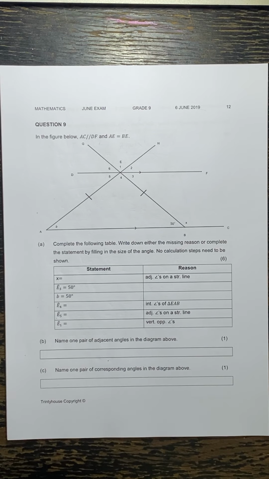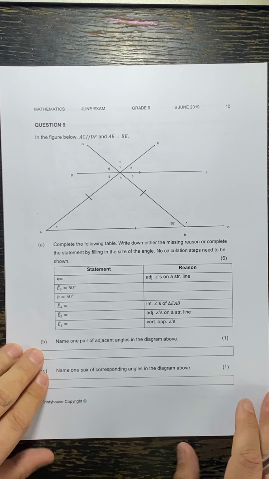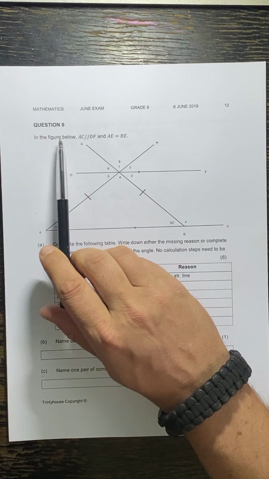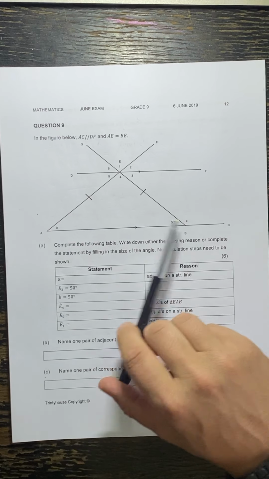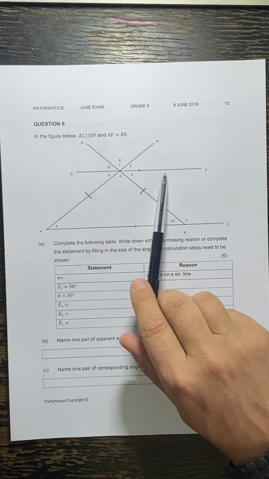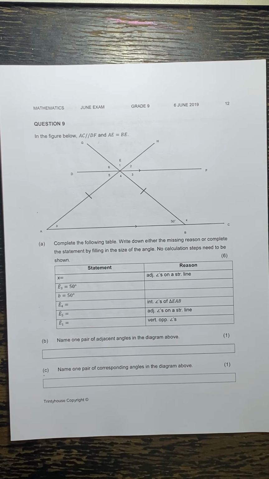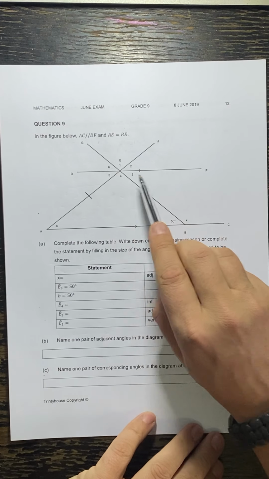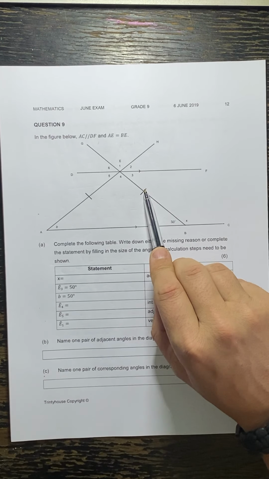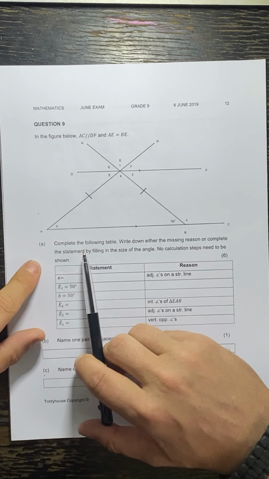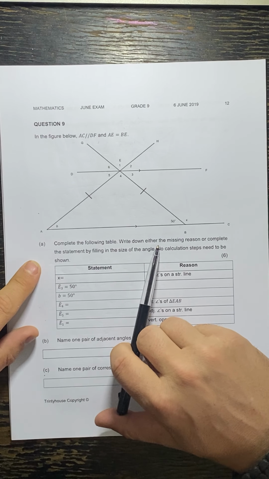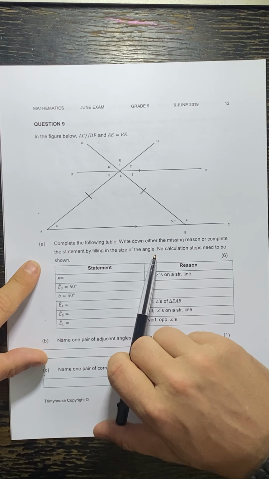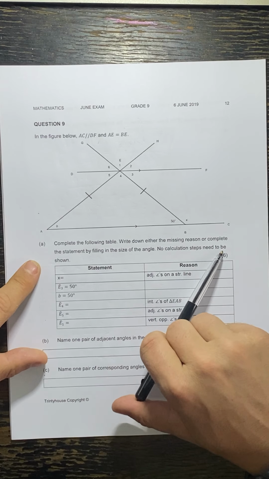Right, grade 9s, we are now going on to the geometry section. Okay, so they've told us here, in the figure below, AC, this whole line here, is parallel to DF, and we have that AE, this line segment, is equal to BE, that line segment there. Okay, it goes on to say here, complete the following table. Write down either the missing reason or complete the statement by filling in the size of the angle. No calculation steps need to be shown.